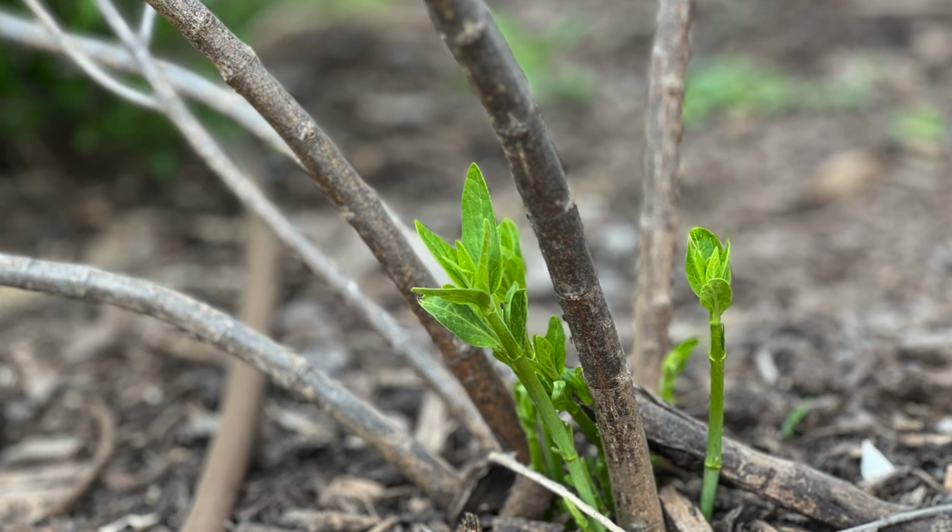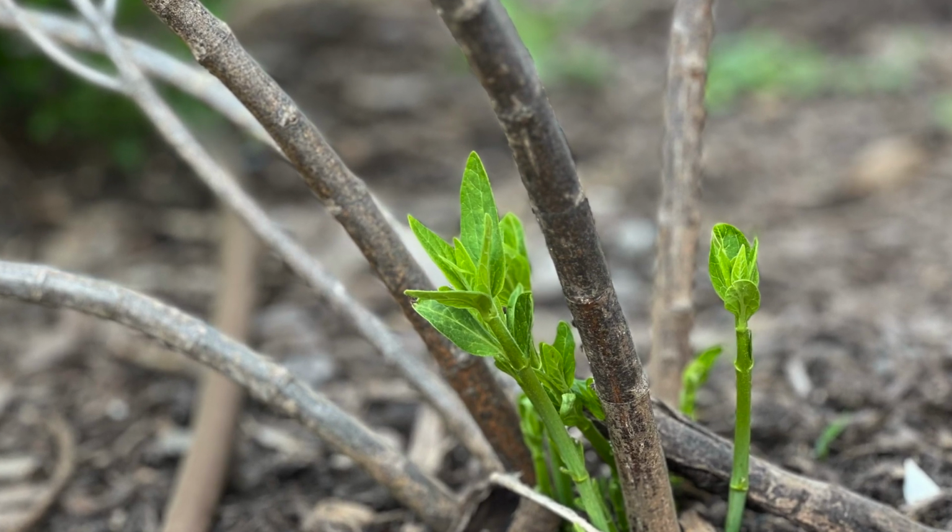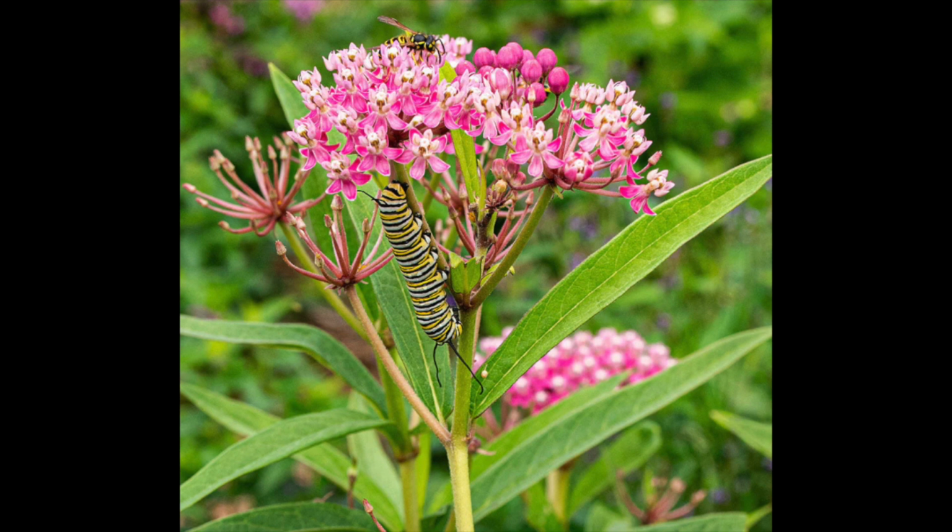Last up, I'm also growing milkweed, and I have gotten these from bare roots, and I've also started them from seed. These milkweed come in many different colors, and I believe the pink one is one of the ones that's native in our area. I also just have the classic orange milkweed that is great for monarch butterflies and also a host of other insects.